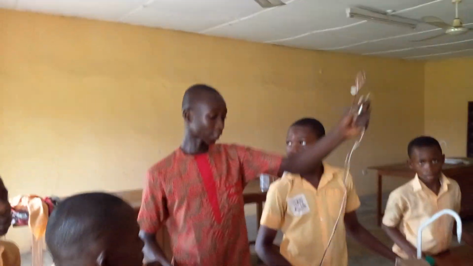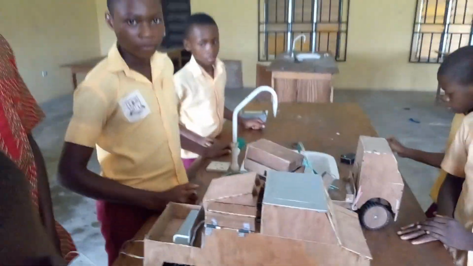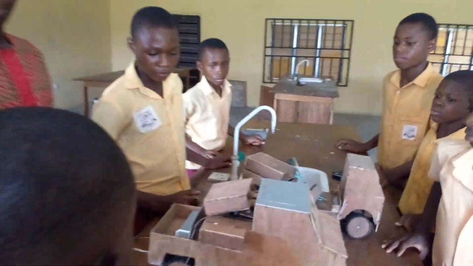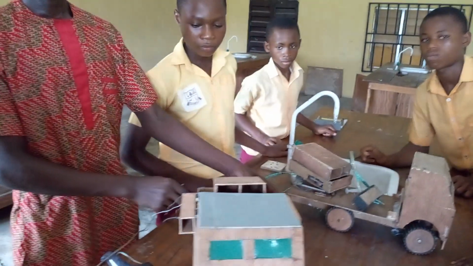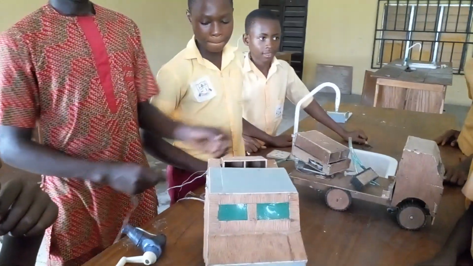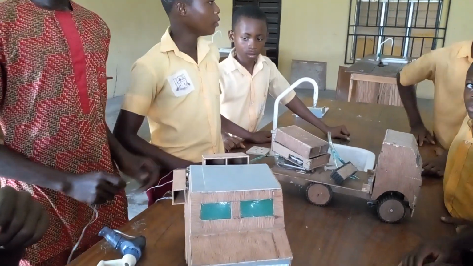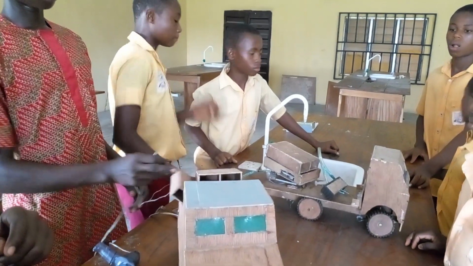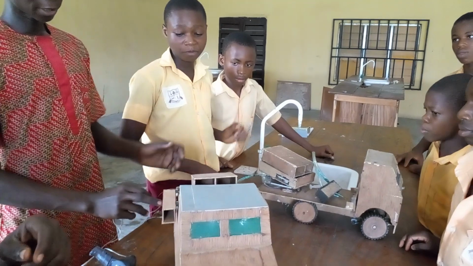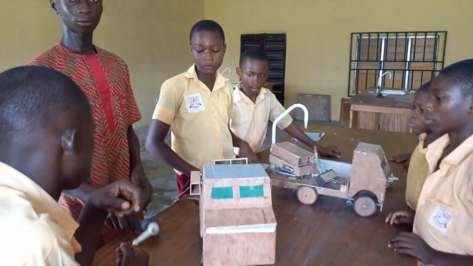Okay. Let us test the missile launcher. These are the real missile rocket launcher. All right. Do it again. This one is the main rocket launcher. Okay, let's see how it works.